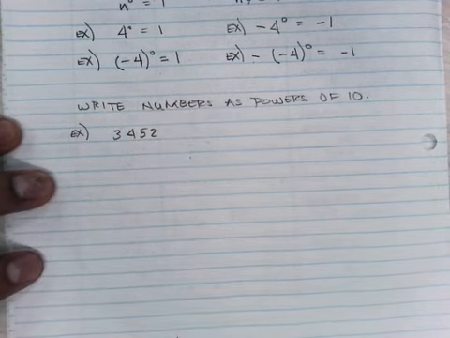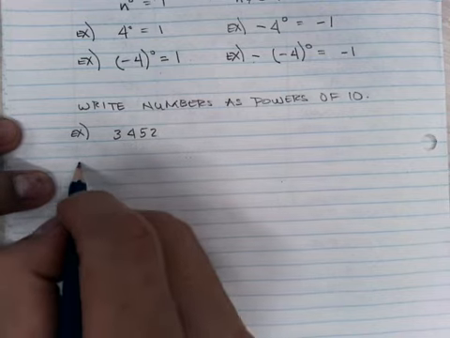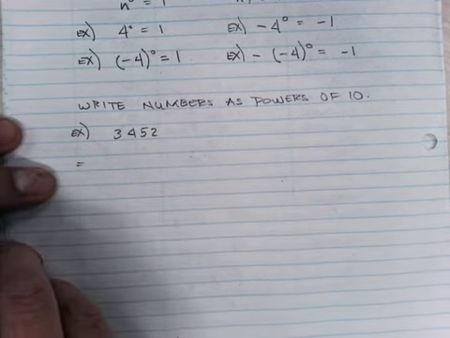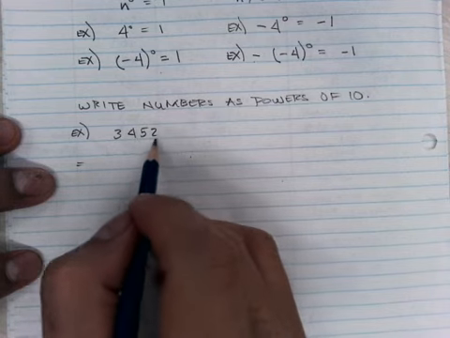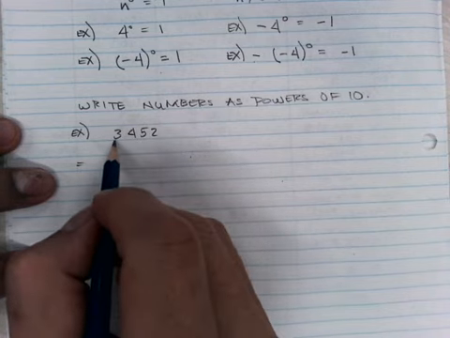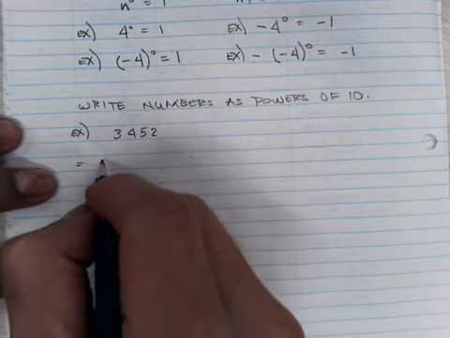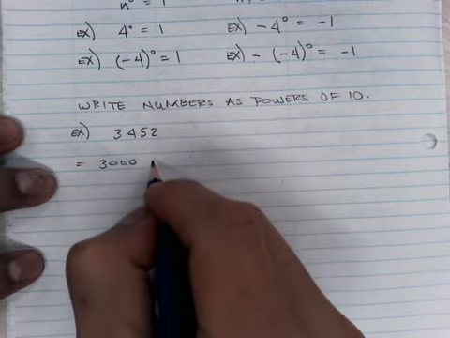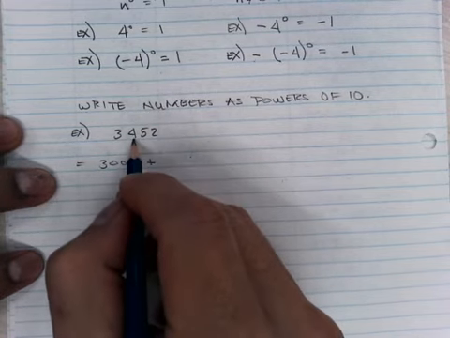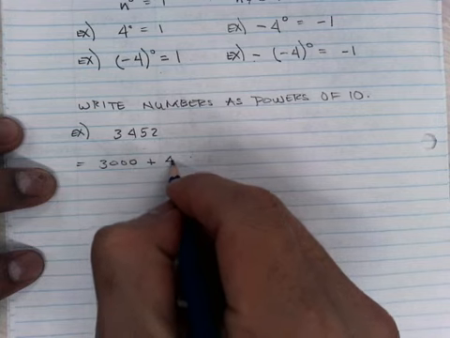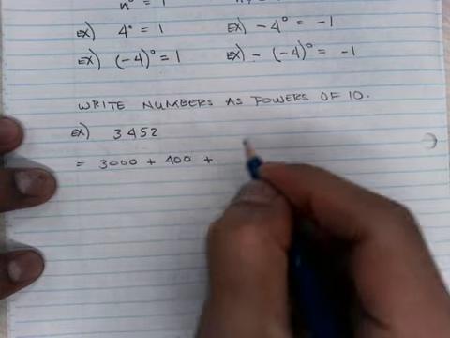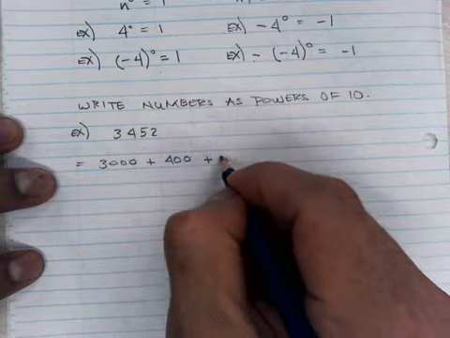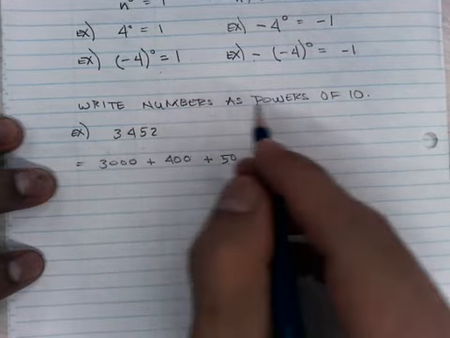They want you to break it up into its digits, actually. Okay. Well, let's look at each of these digits individually. This 3 is actually a 3,000, is it not? Okay. And that 3,000 is being added to this 4, which is actually a 400, which is being added to this 5, which is actually a 50, and finally the 2.